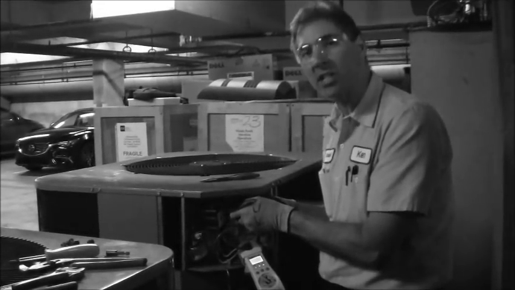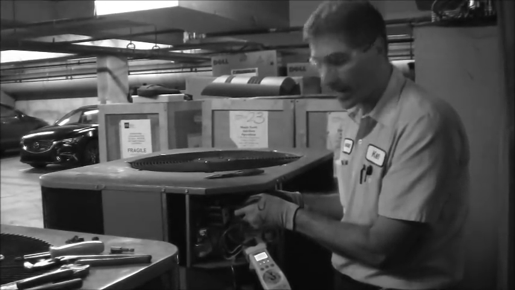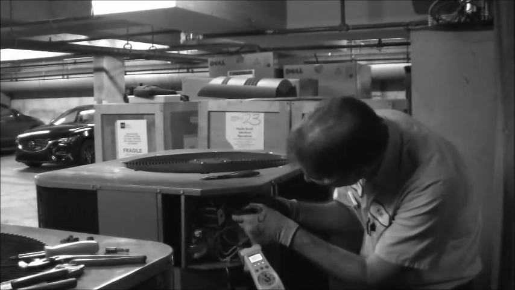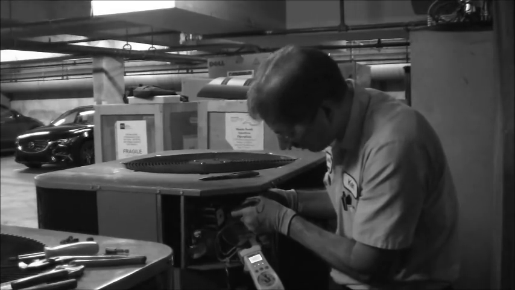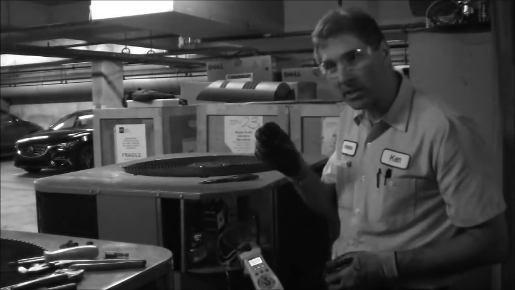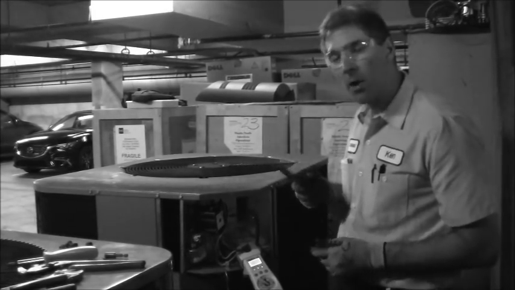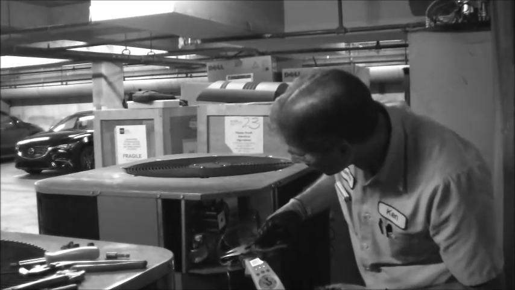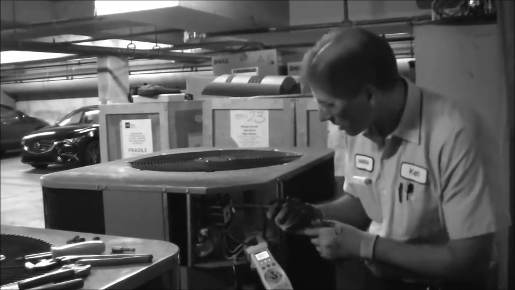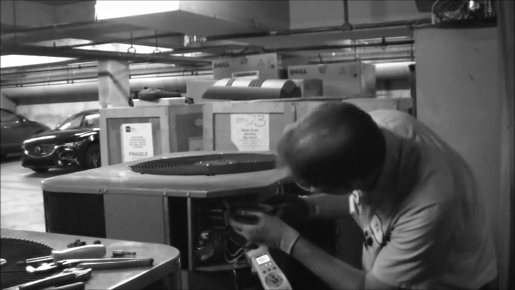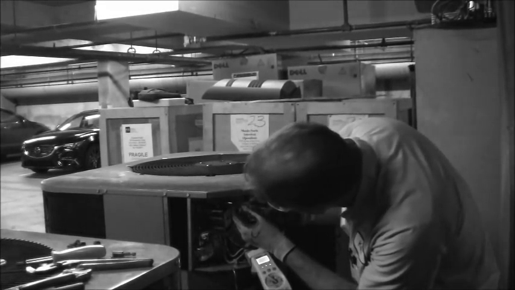A to B, B to C, and then A to C. So let me just do the last one, which is B to C on this one. 5.1. So you'll notice that I did not get equal readings, telling me that the motor kind of tweaked. I'm going to go ahead and land this wire that I lifted, which goes to the condenser fan motor.